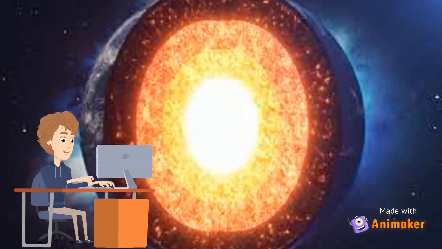The core is situated below the mantle and around the center of the Earth, with a radius of about 3,500 kilometers. It is also called NiFe, where Ni stands for nickel, and Fe for iron. It is called so because the core is rich in nickel and iron.